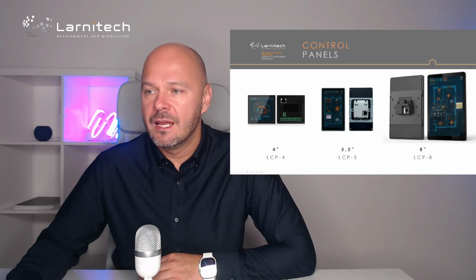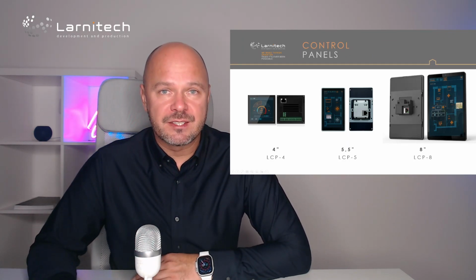So this is a real-life installation of the previous version. I don't have photos, unfortunately, of the new version. And now let's move to control panels.